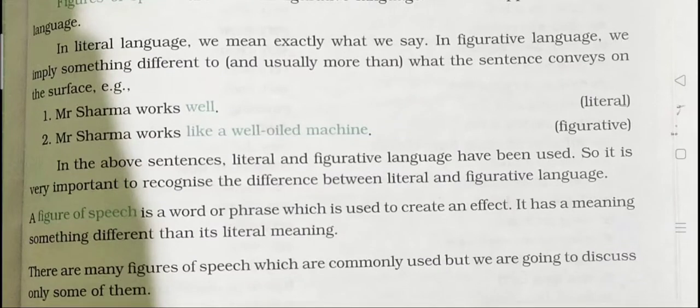Okay, like these are also called the literary devices. Similes, metaphor, hyperbole. Okay, these all are also known as literary devices. These are used in poems a lot. Okay, so see, there are many figures of speech which are commonly used, but we are going to discuss only some of them.